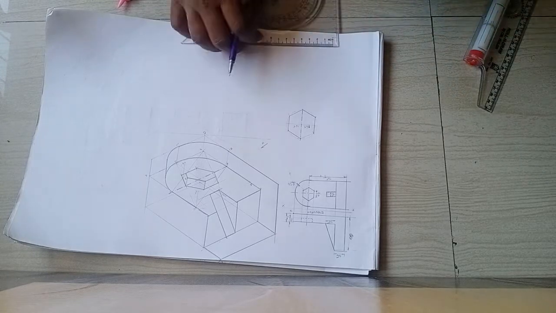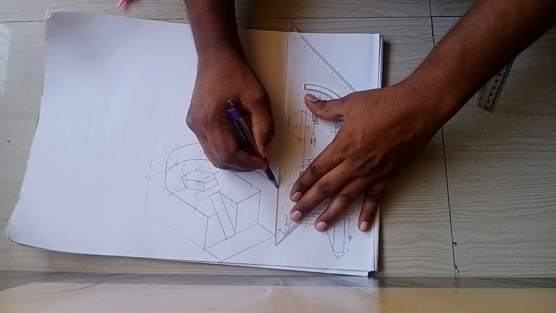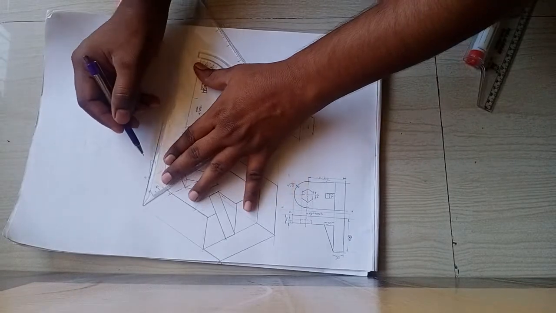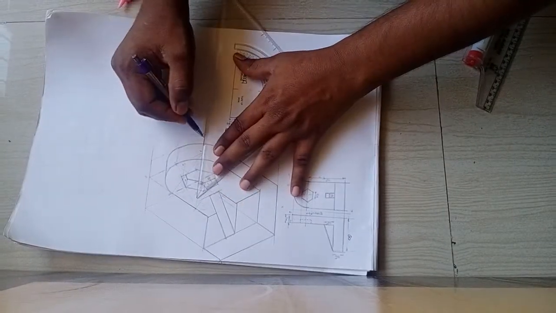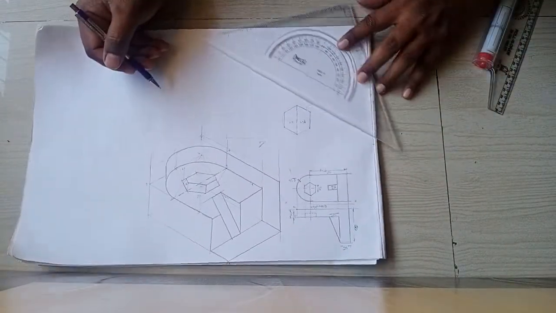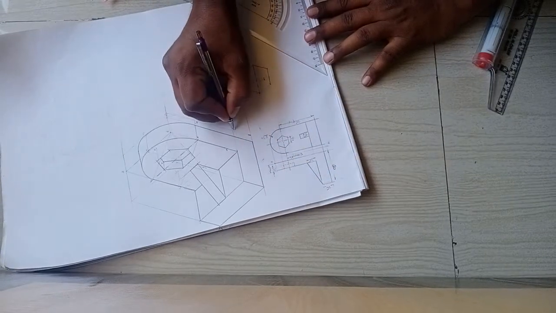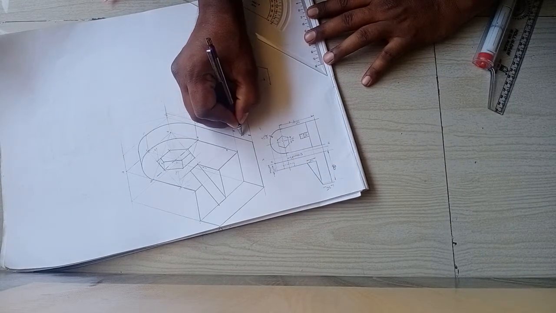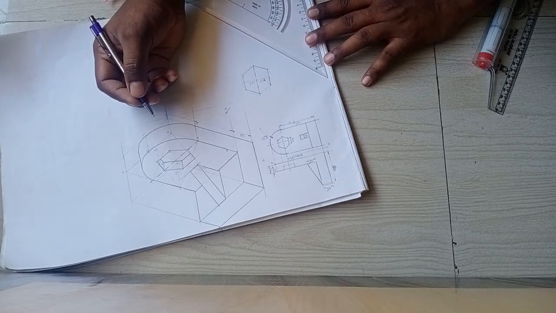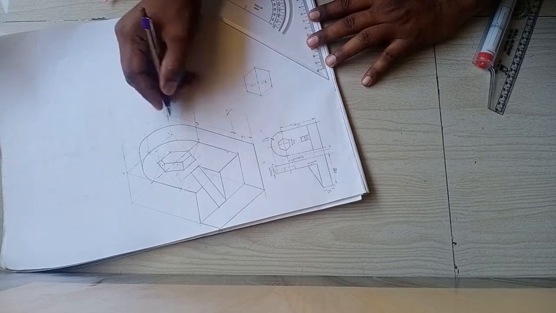Now we'll give the dimensions. This distance is given as 25.